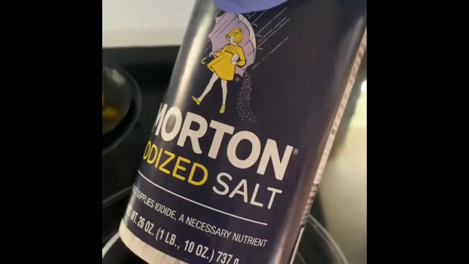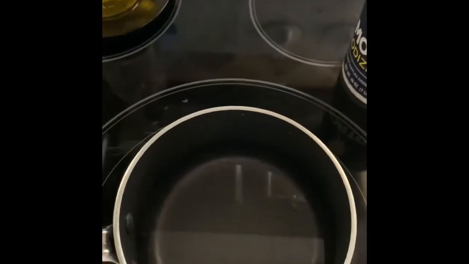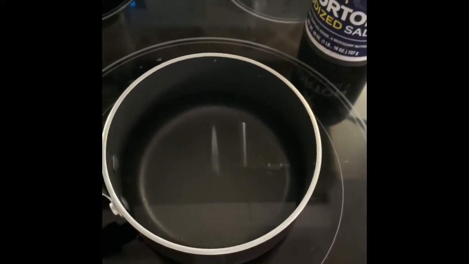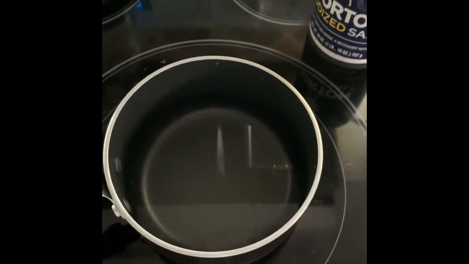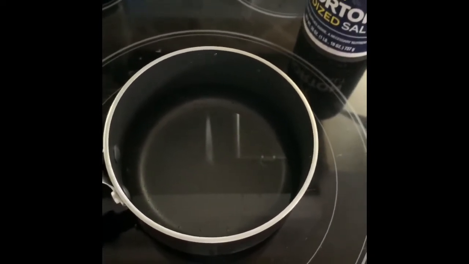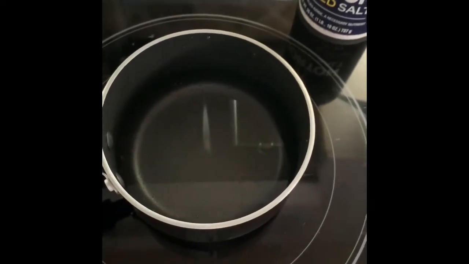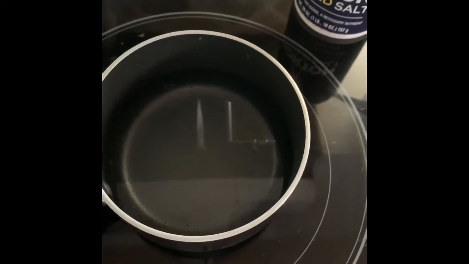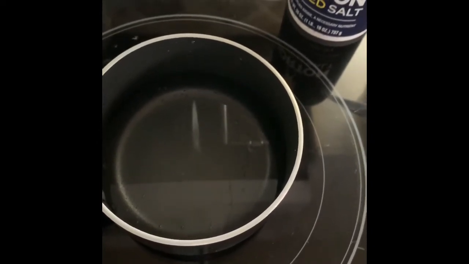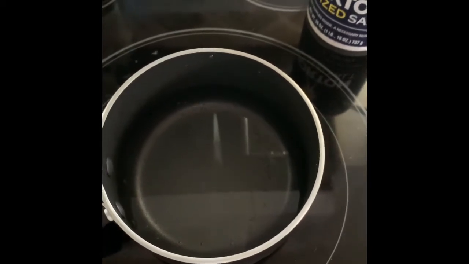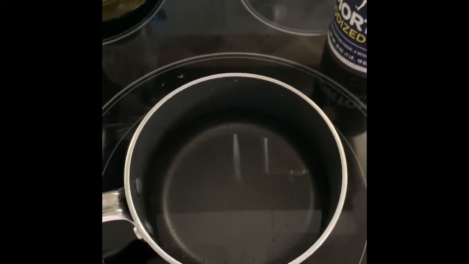I'm going to use some table salt and a tablespoon. I will put 1 tablespoon of salt into this saucepan at room temperature and measure how long it takes for the salt to completely dissolve. I will repeat this 3 different times: first time at room temperature, second at 120 degrees Fahrenheit, and then another time at 150 degrees, and measure the time difference for the salt to dissolve.